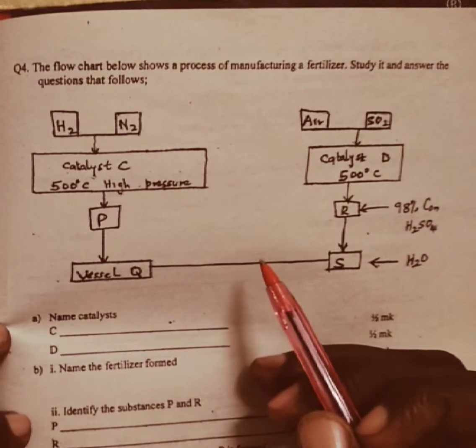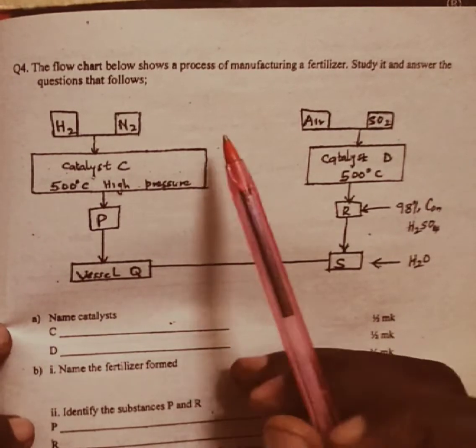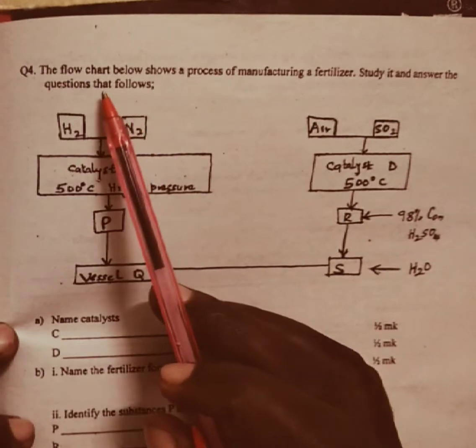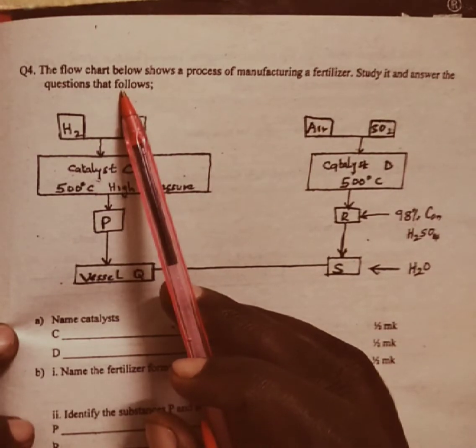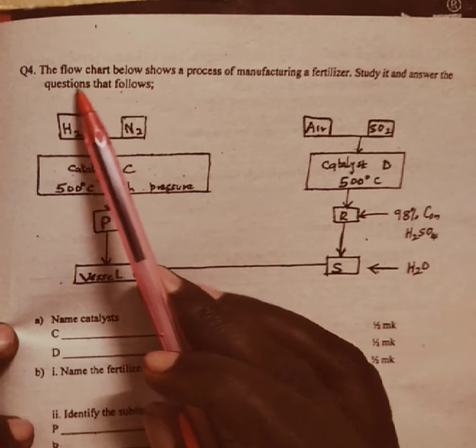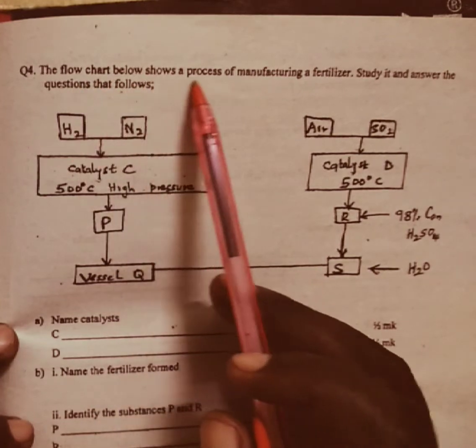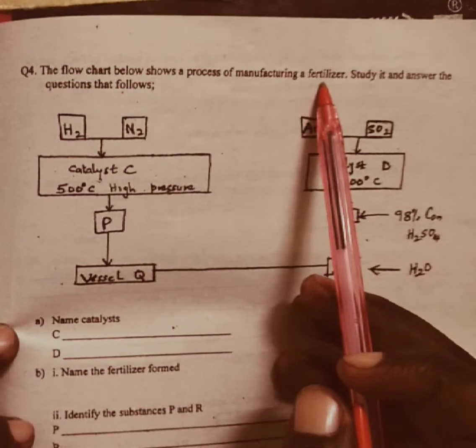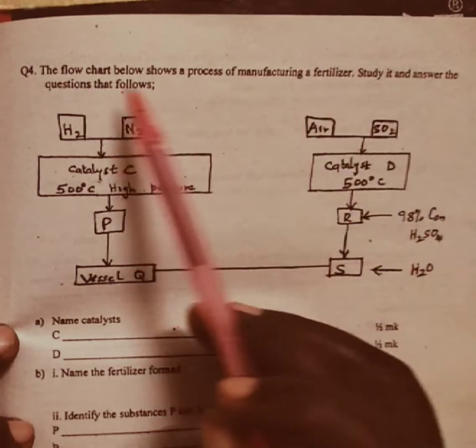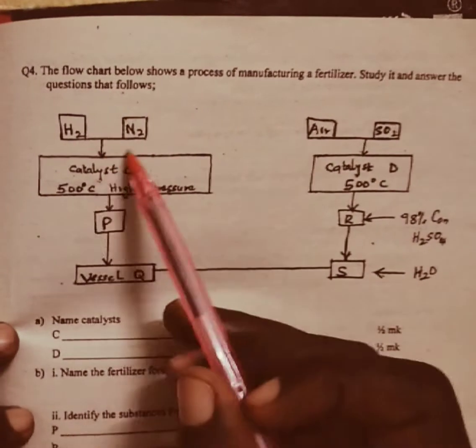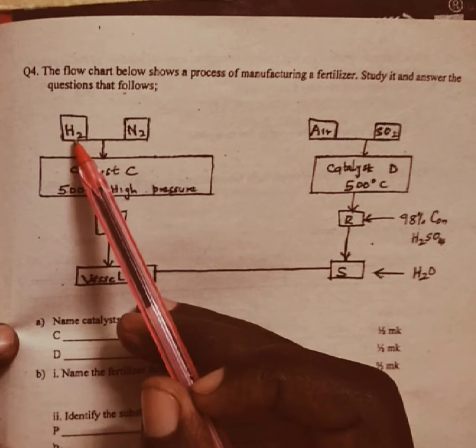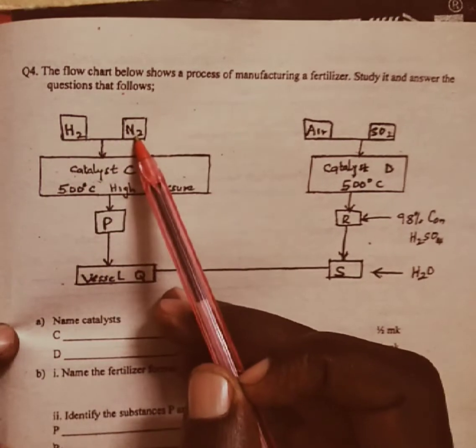Welcome to today's lesson. Today we are going to look at a flowchart in chemistry, Form 3. And the question reads, the flowchart below shows a process of manufacturing a fertilizer. Study it and answer the questions that follow. We have the beginning of the flowchart where we have hydrogen and nitrogen.